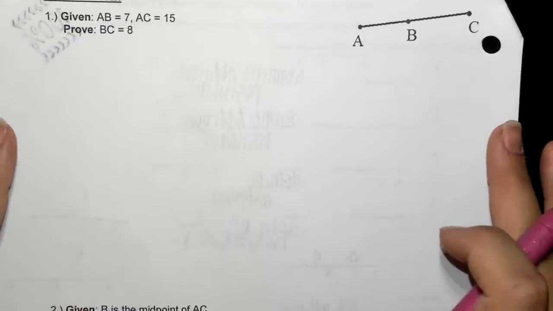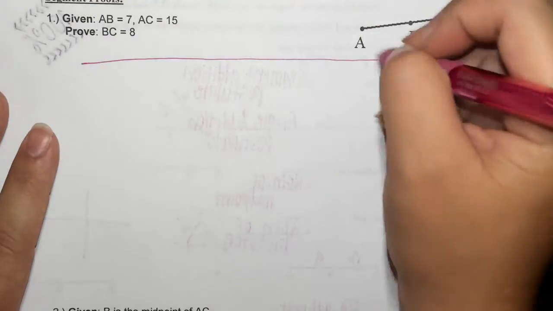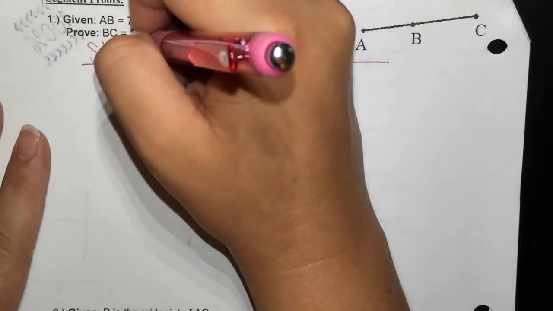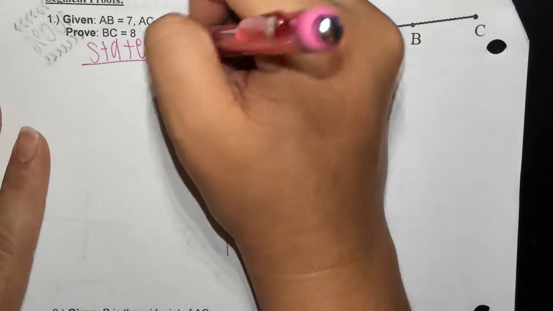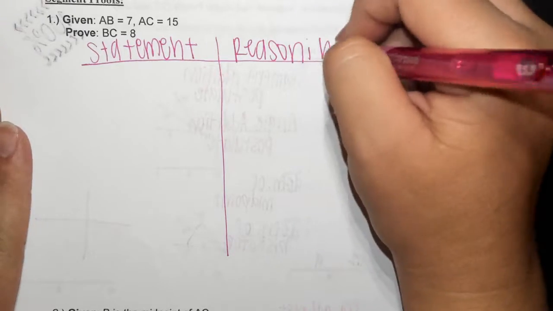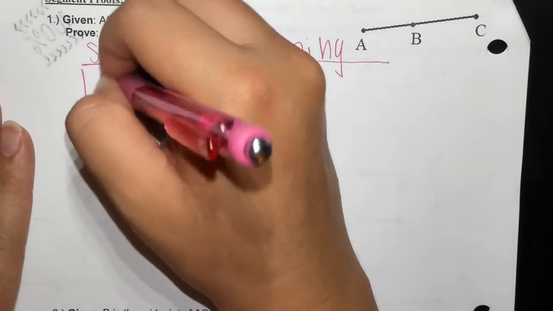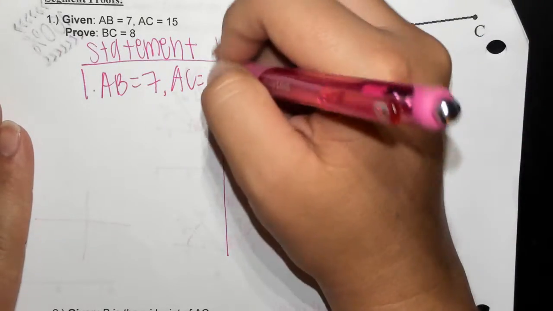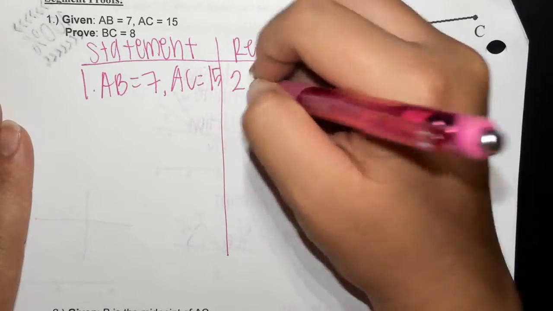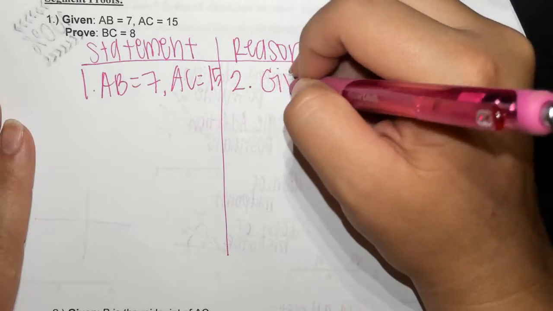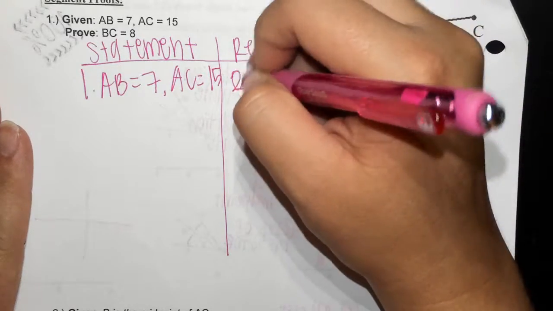Okay, 1. So now you're done practicing, and you actually have to write your proofs. So statement, reasoning. You can write AB equals 7 and AC equals 15 on the same line. So this would be given.